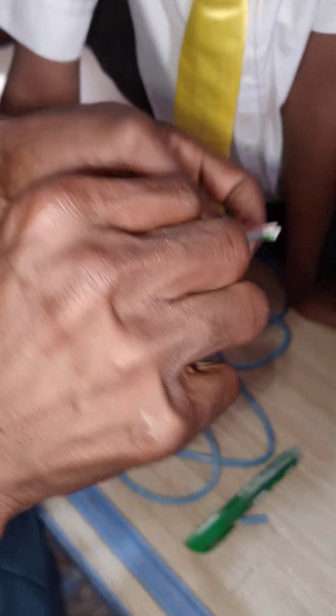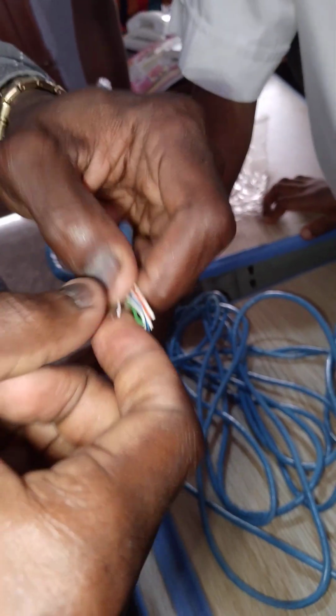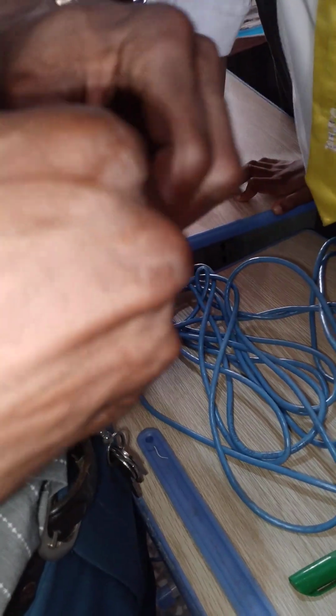The last one is white, brown. So you bring the white first, and the brown, then the brown be the last. After you have done that, you make sure you stretch it to be sure they are well arranged. If not, you just be wasting your time.